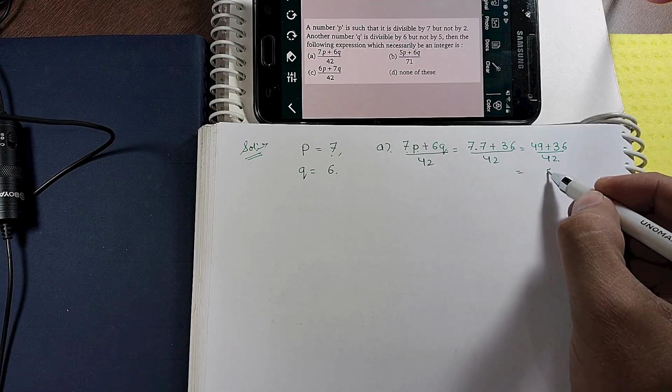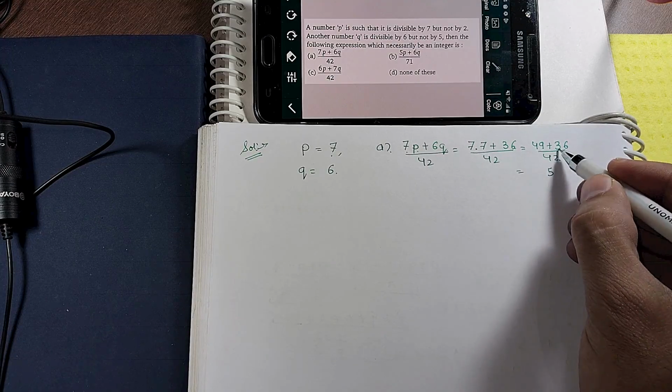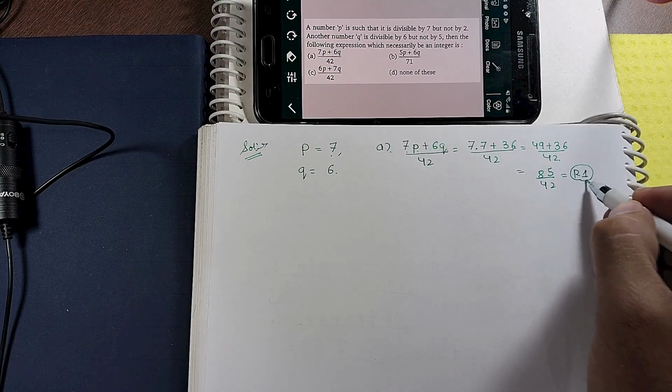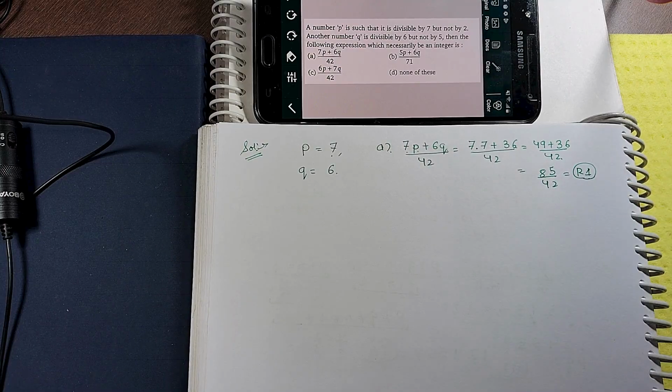So this will be equal to 59615437 divided by 42. This will leave me a remainder of 1, so this is necessarily not an integer.